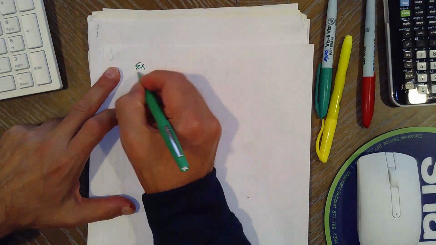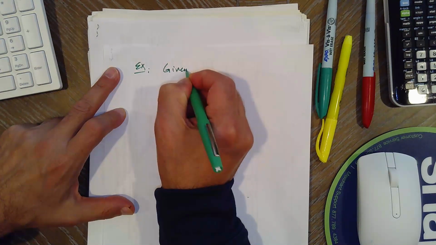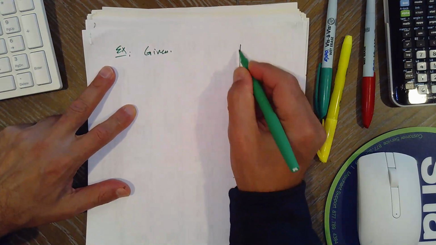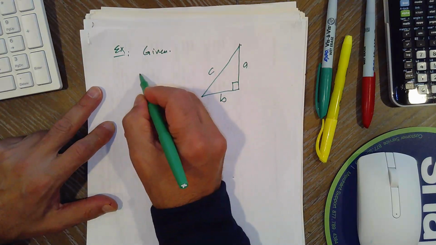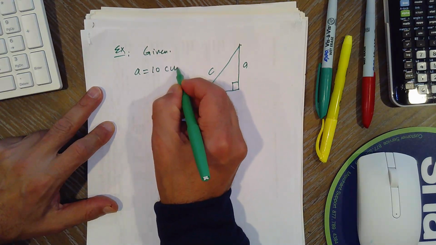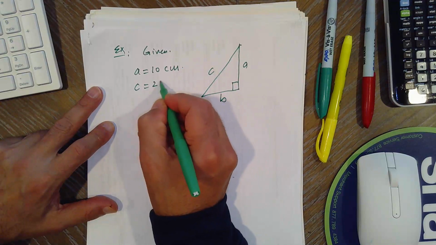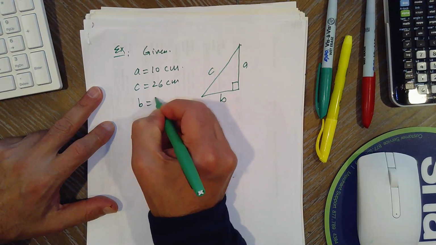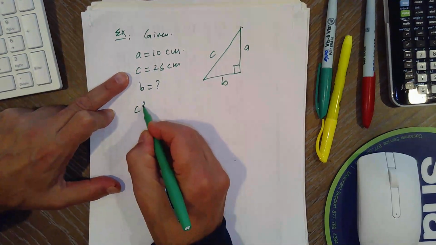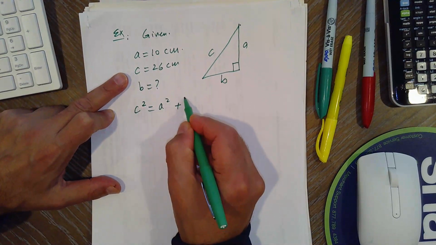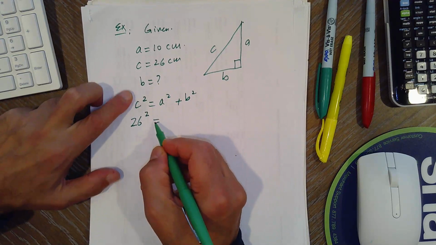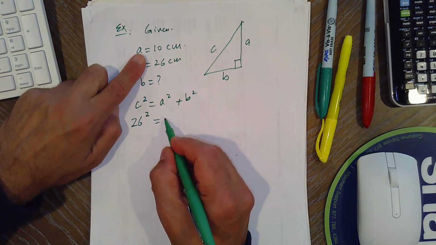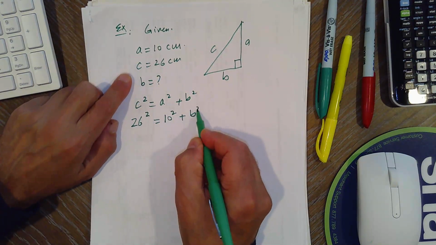So for example, say you're given a triangle labeled CAB, where A equals 10 centimeters, C is 26 centimeters, and you need to find B. C being the hypotenuse. Again, the Pythagorean theorem, C squared equals A squared plus B squared. 26 squared, remember C is 26, A is 10, and B is the unknown.